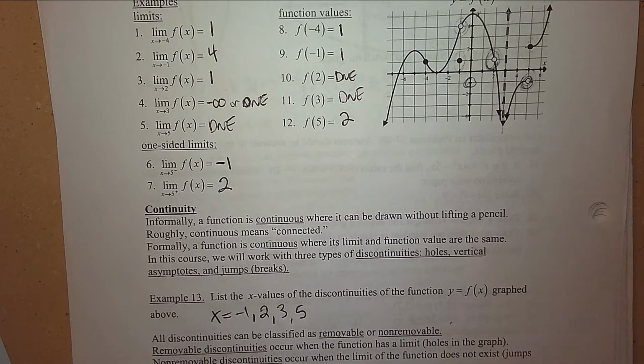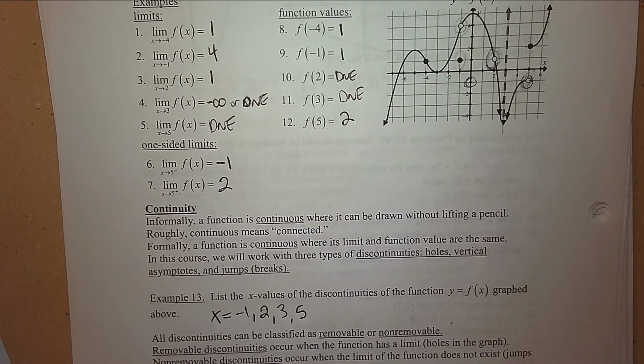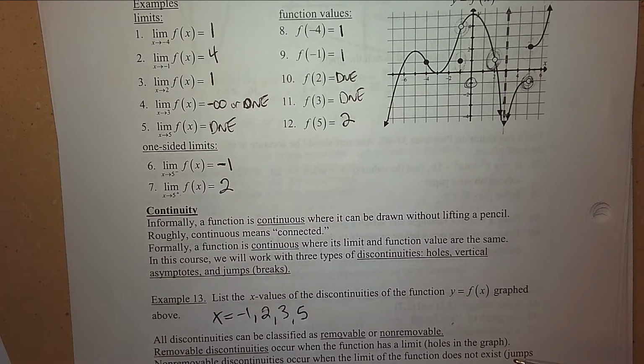Remember how we defined it? Removable occurs when the function still has a limit. So can you take a limit at that discontinuity? It means it is removable. Can you not take a limit there? Then it is non-removable. So what's the indicator to know if it's removable or non-removable? Limit. Does the limit exist or not? Got it? So in example 14 it says, which of the following discontinuities are removable?